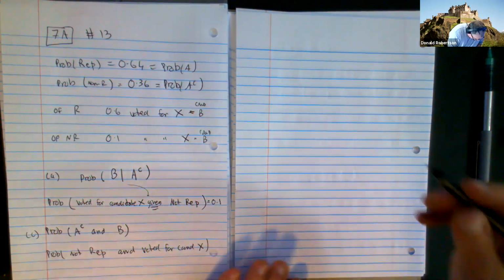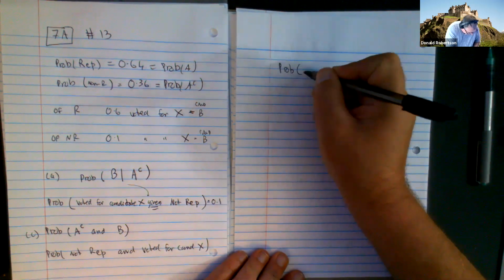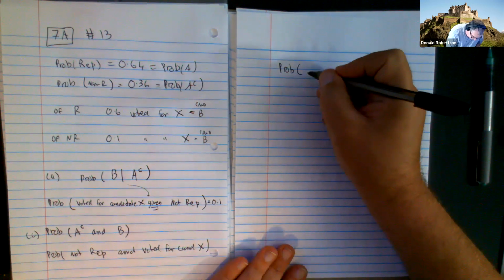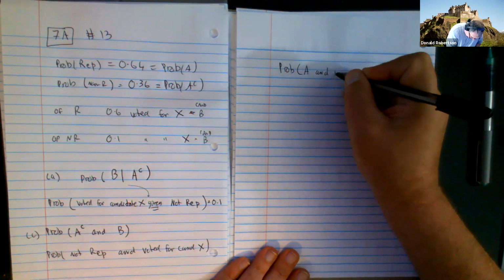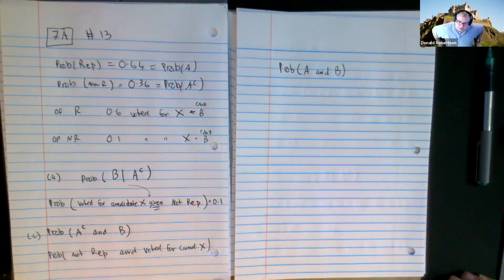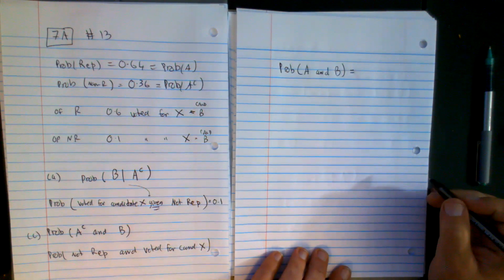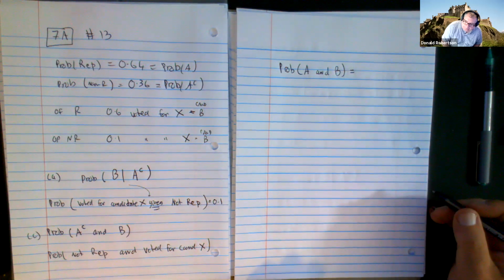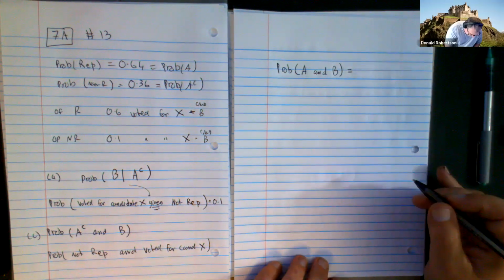So if I asked you to find the probability of A complement and B, there's a theorem called Bayes' theorem, which allows us to do these. And the rule, the multiplication rule for the and. Yes, I believe so.